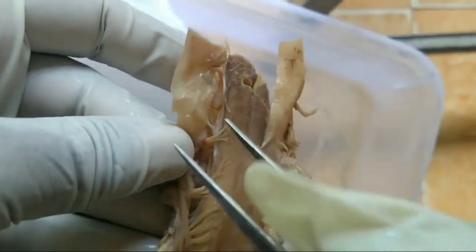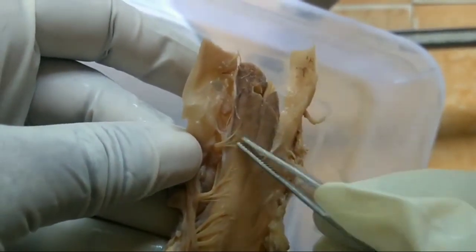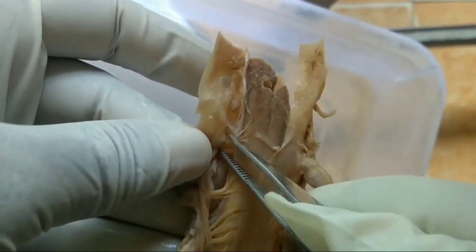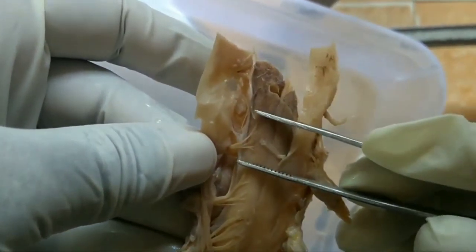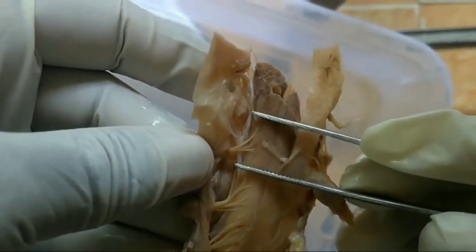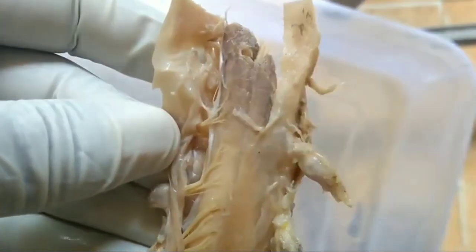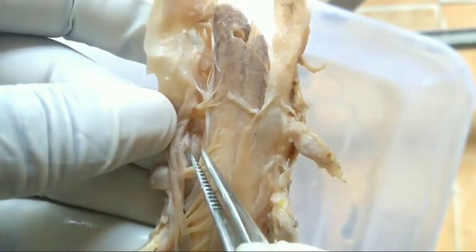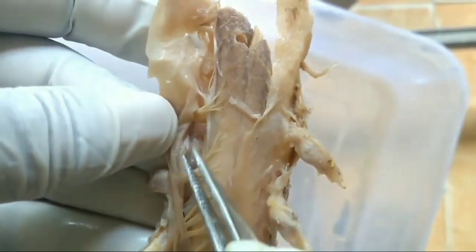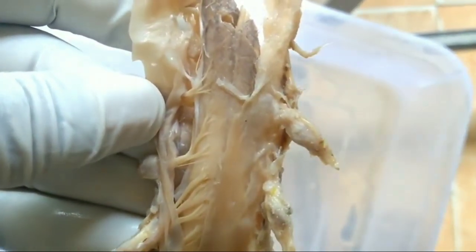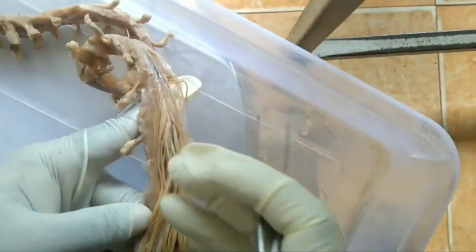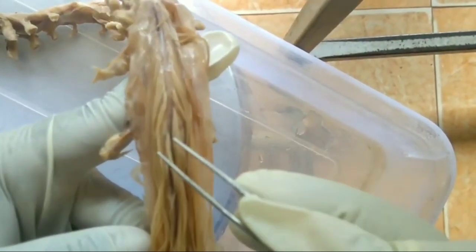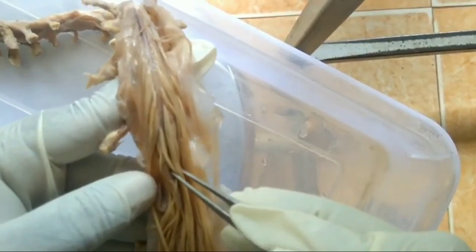Now this is a part of the spinal segment. So you can see that the spinal nerves are coming out from that. That is the segment which we showed. Yes, this is again the spinal segment. So this is one segment which gives rise to one pair of spinal nerves on either side. So we have 31 pairs of spinal nerves, and each spinal nerve comes out from the corresponding vertebral foramen.